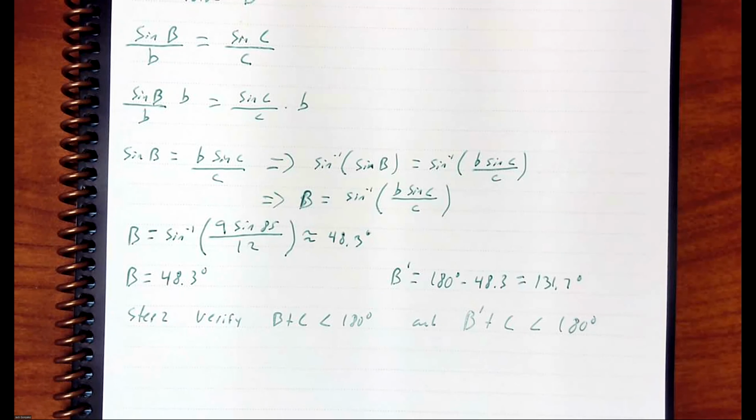So let's try it out. B plus C is equal to 48.3 plus 85. Is that less than 180 degrees? That would be what? So we're good, right? Very cool.